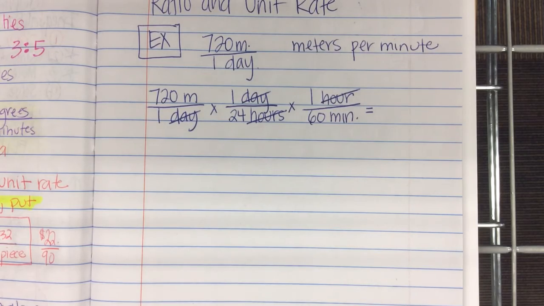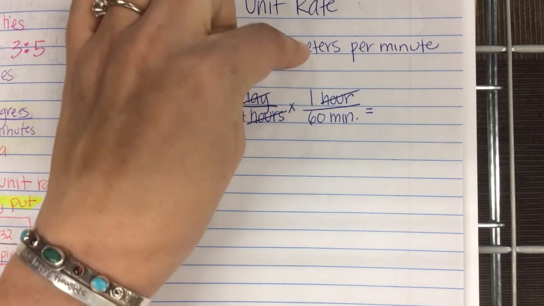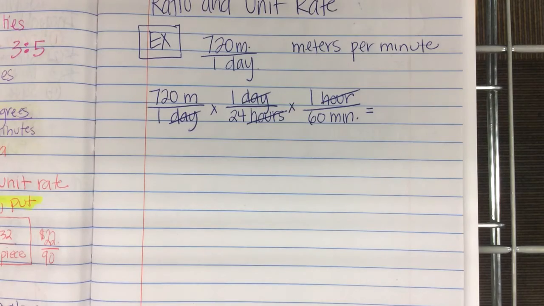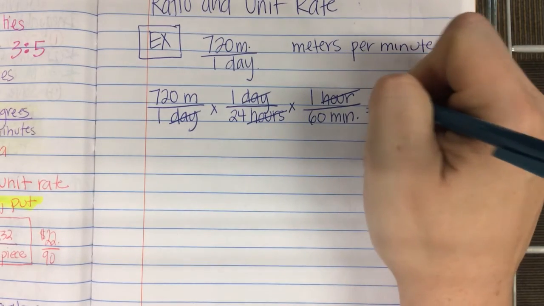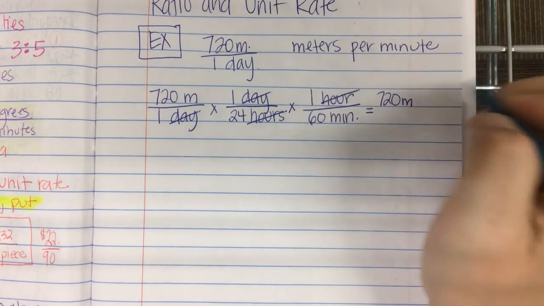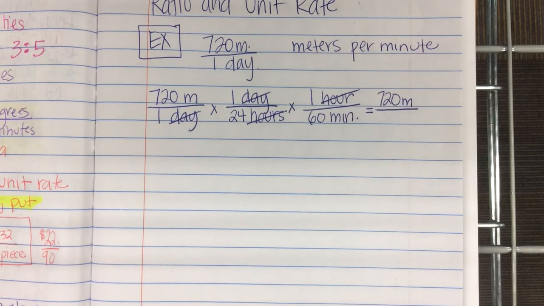So here we go. I have meters on top. Meters is my answer. And I have minutes in my denominator, which is what I wanted. So let's multiply. 720 times 1 is 720 meters over 1 times 24 times 60, you gotta use a calculator. 1 times 1,440.